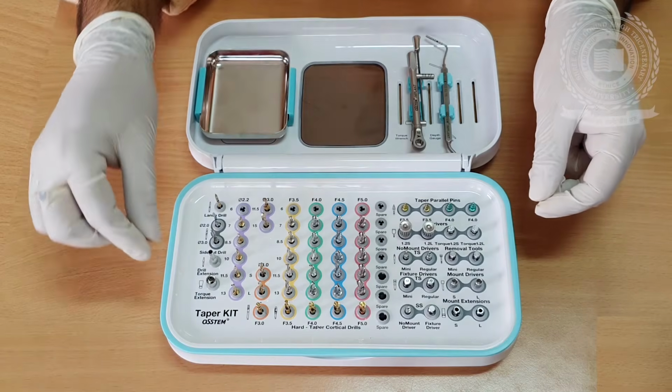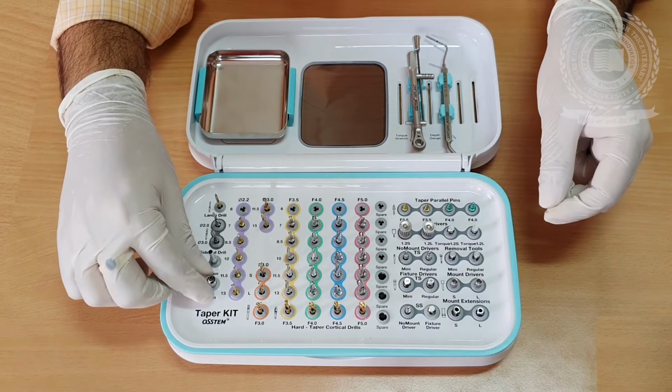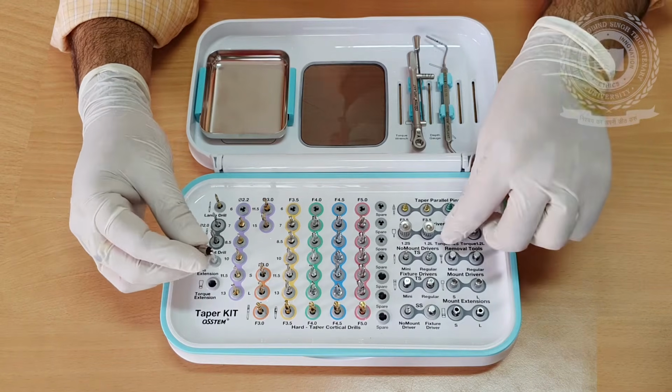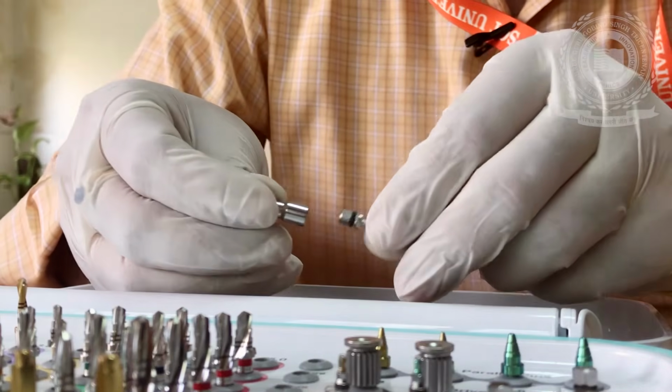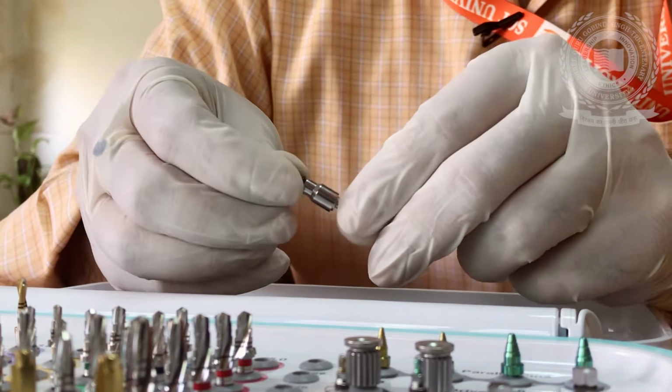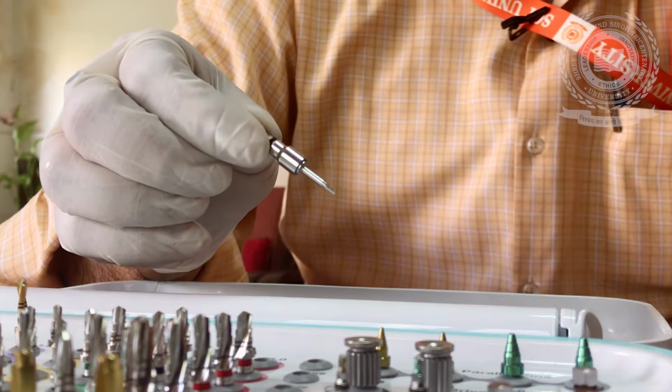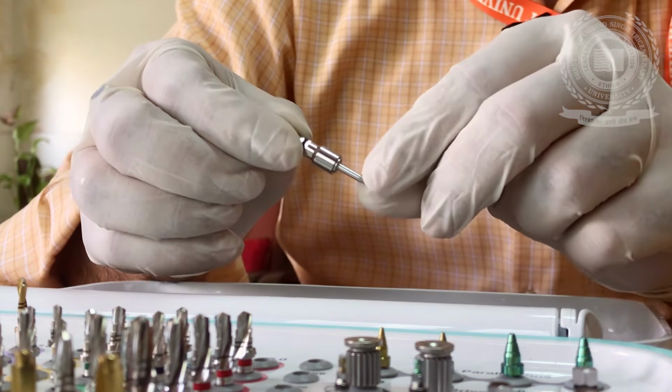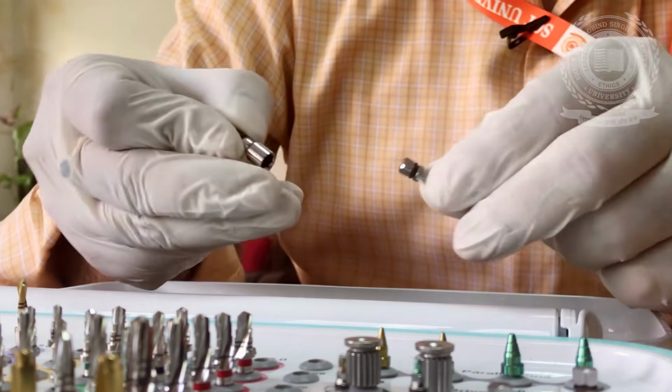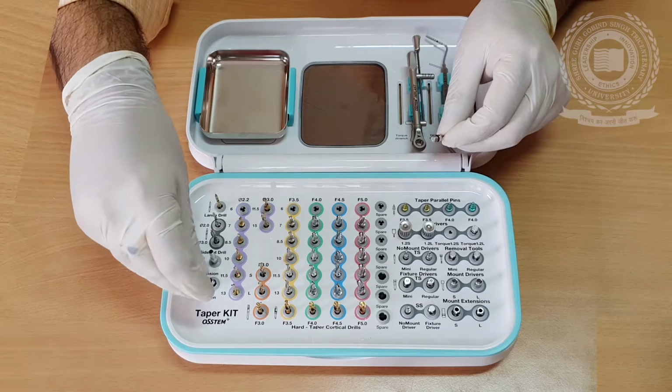Similarly, in this kit there is a torque extender which we can use to increase the length of the instrument, as we have seen in the case of drills. So this is the extension device.